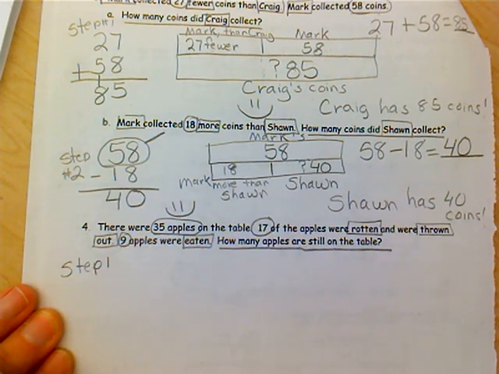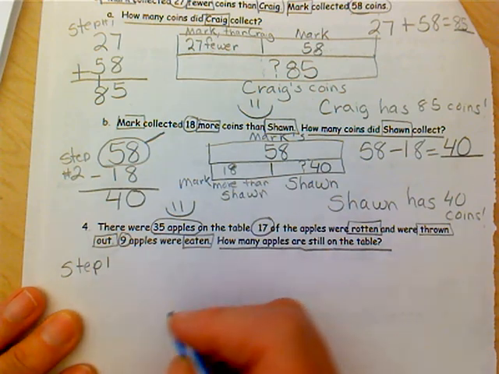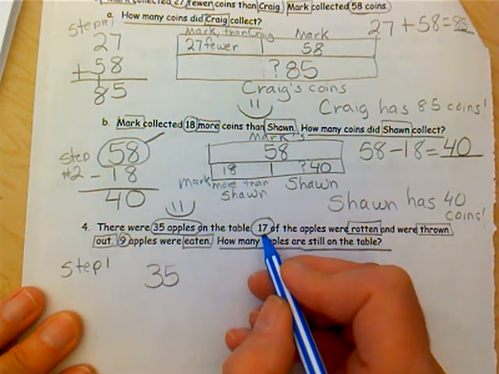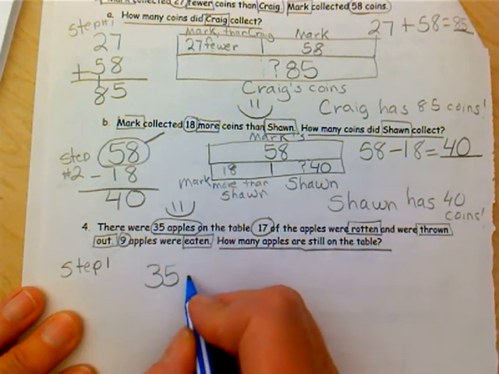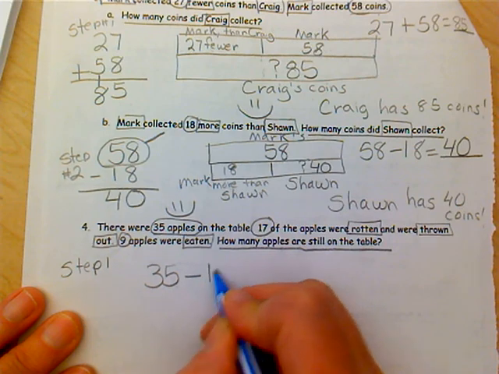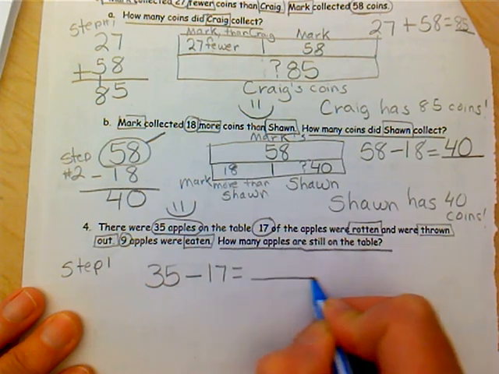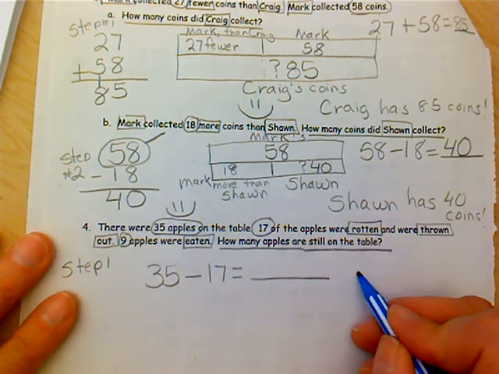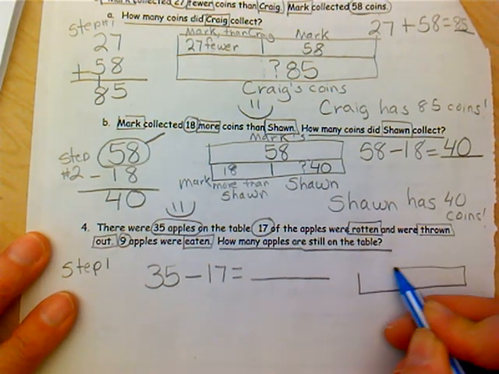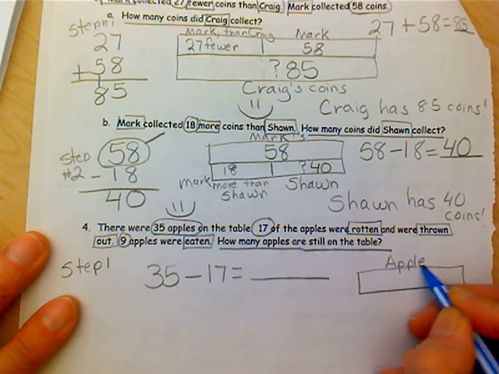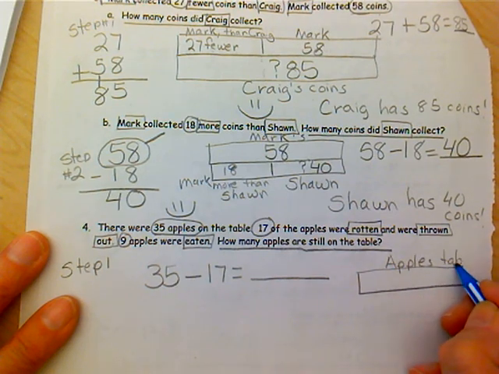Step 1 tells me that I had 35 apples, and 17 of them were rotten and were thrown away. So if they got thrown out, that means I'm going to have to take them away from my total. All right, let's do a tape diagram of that. 35 apples is what I started with on the table. Here's my apples that are on the table.